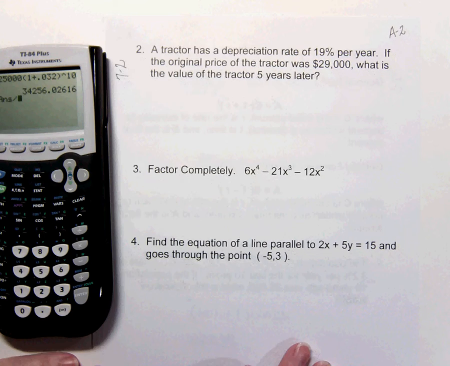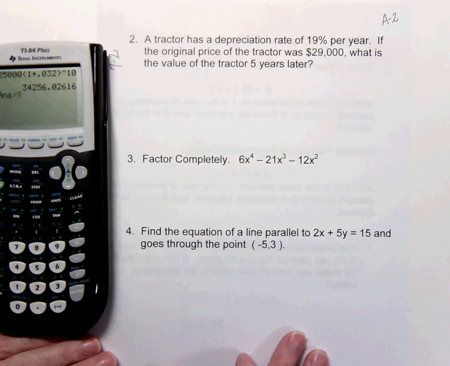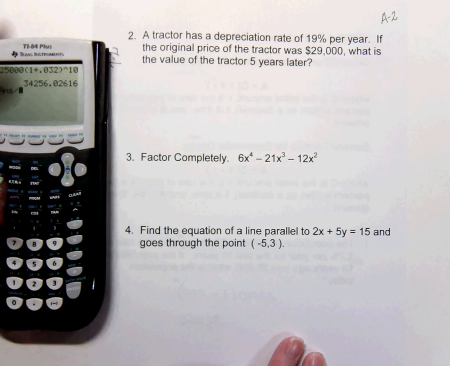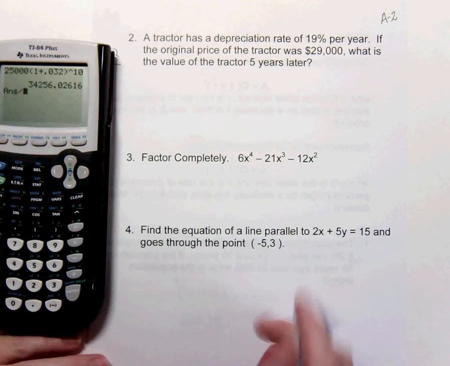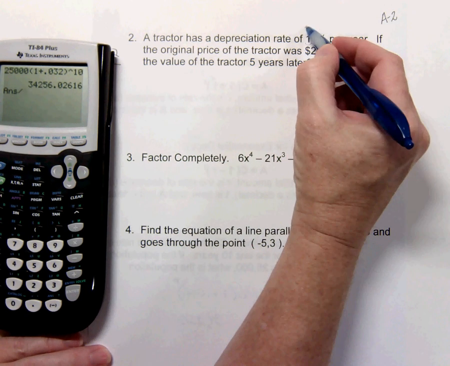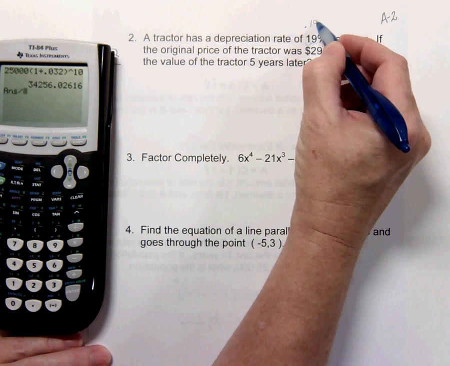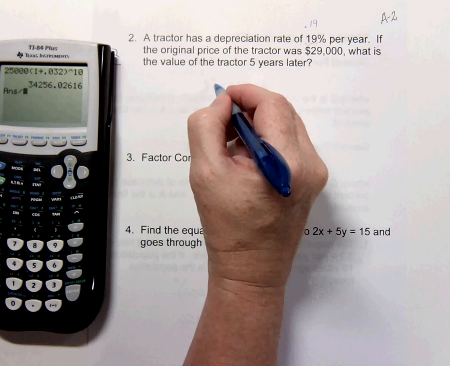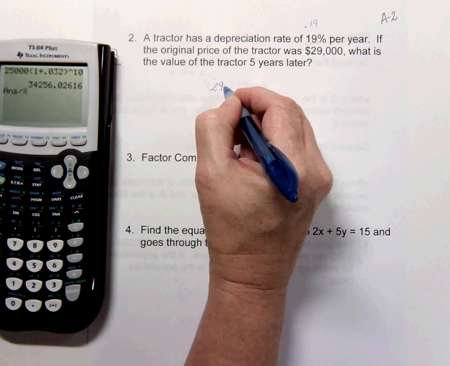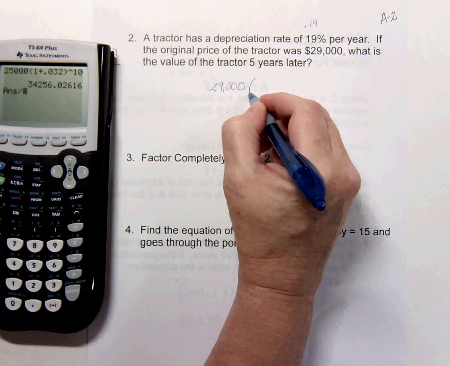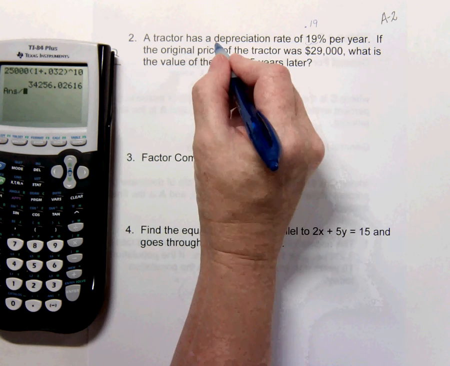next one. There's only 2 examples from Growth and Decay, and then 3 and 4 are review questions. A tractor has a depreciation rate of 19%. 19% written as a decimal, you're going to move this twice, will be 0.19. If the original price of the tractor was, so that's your C, your original amount, and the value of the tractor after 5 years.